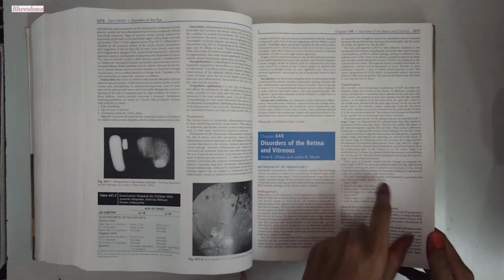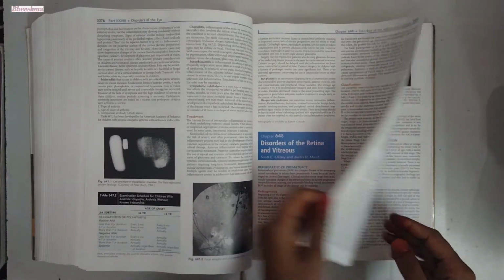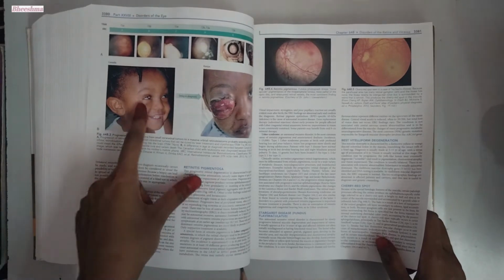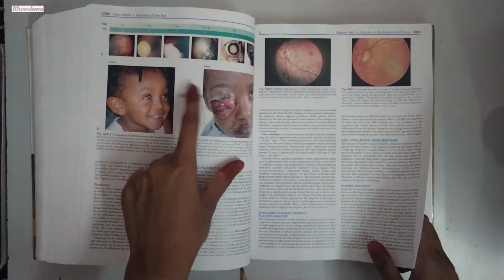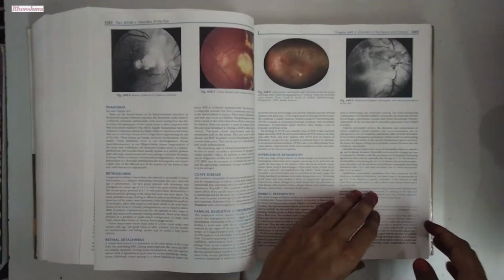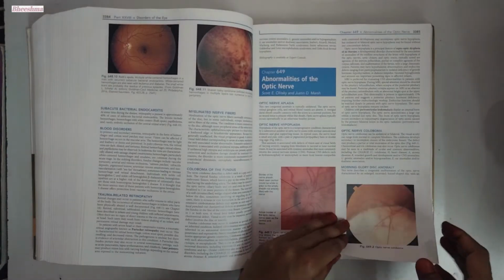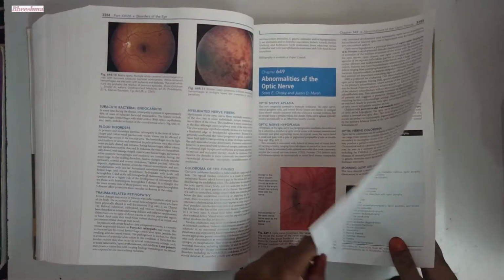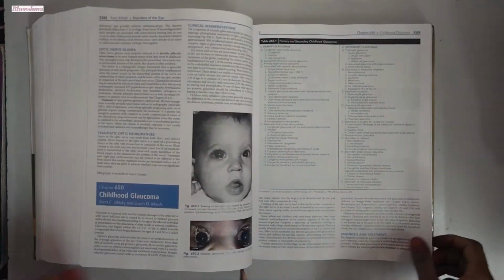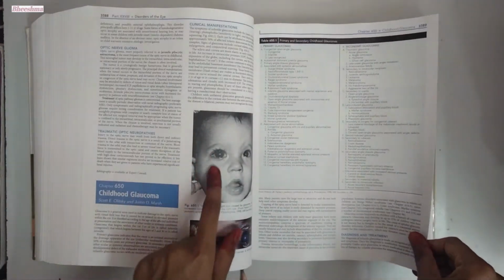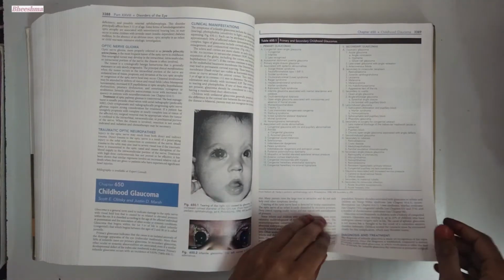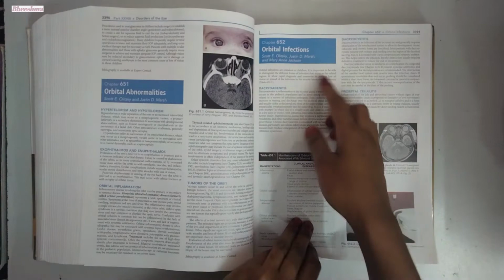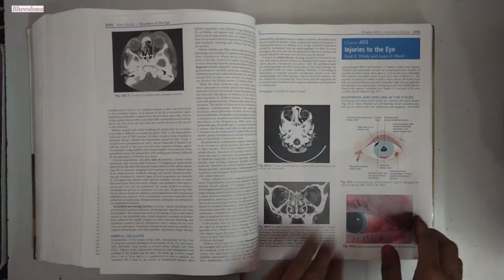Here the disorders of the retina and vitreous. Here the progression of retinoblastoma. Here the tumors are given. Then about abnormalities of the optic nerve like optic aplasia, hypoplasia. Then childhood glaucoma. In child the increased intraocular pressure. Then about orbital infections like orbital anomalies.